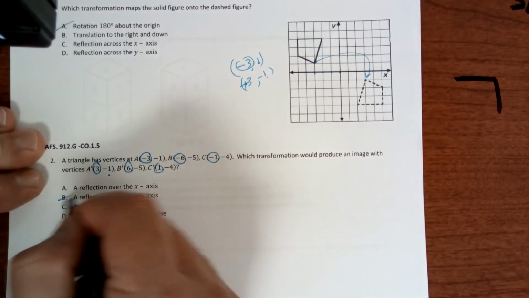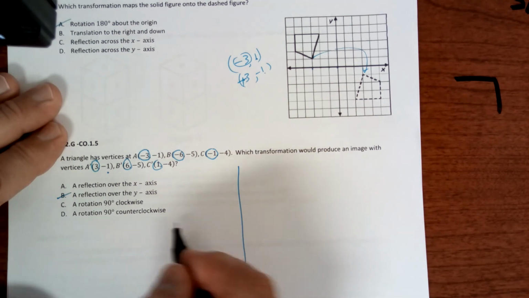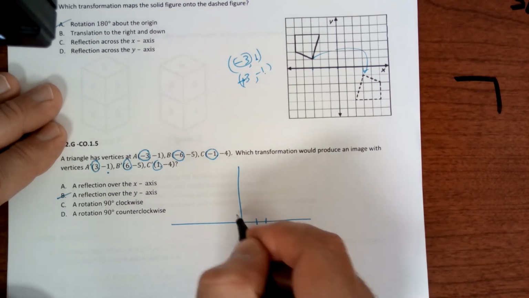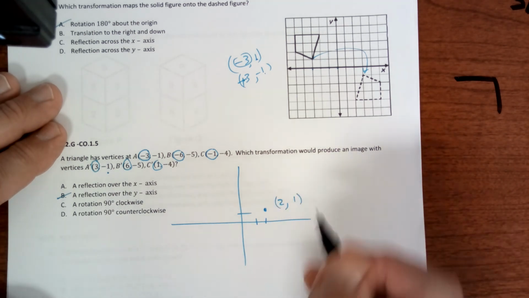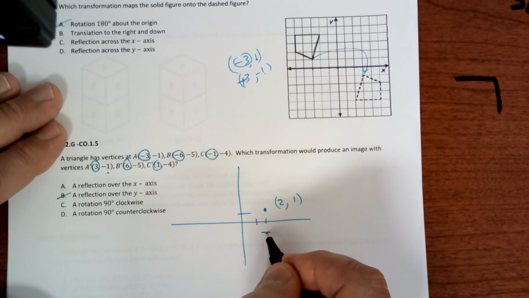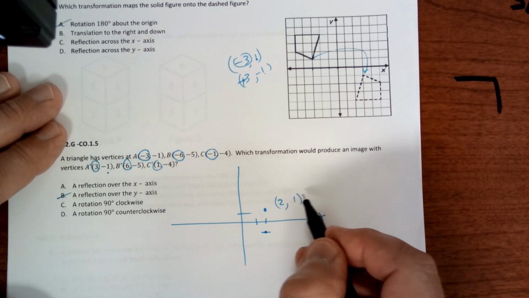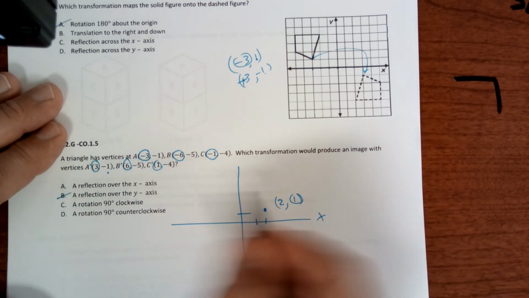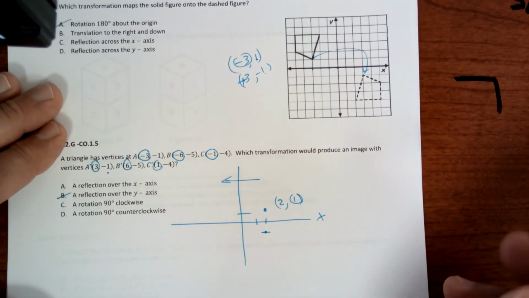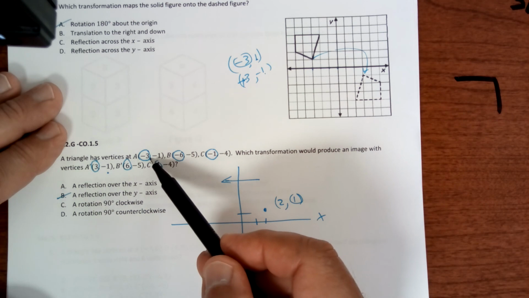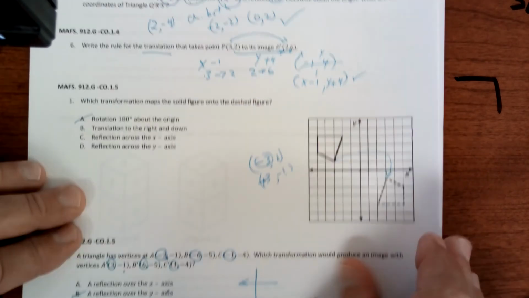So if you change the x, that's going to be a reflection over the y. So remember, if you have a point right here, and the point is over 2 up 1, and then you go over 2 down 1, that is a reflection over the x when you change the y. But this one, you're changing the x, so it's going sideways. So remember, it's the opposite. If they change the x, they flipped it over the y. If they change the y, they flipped it over the x. All right, let's keep moving. Let's try the next ones.